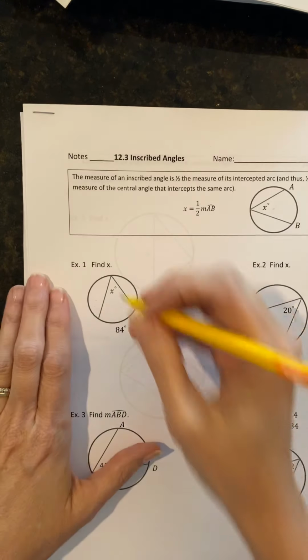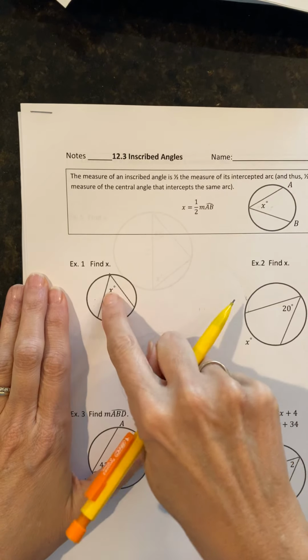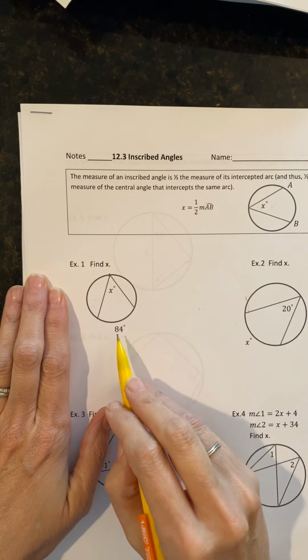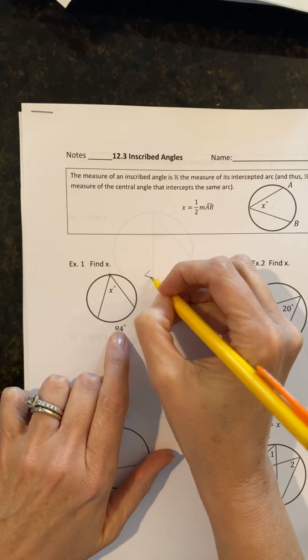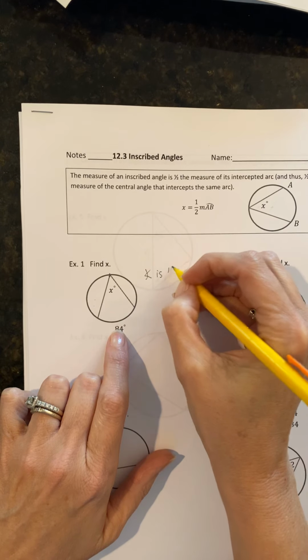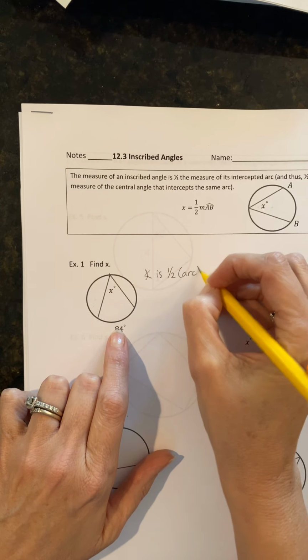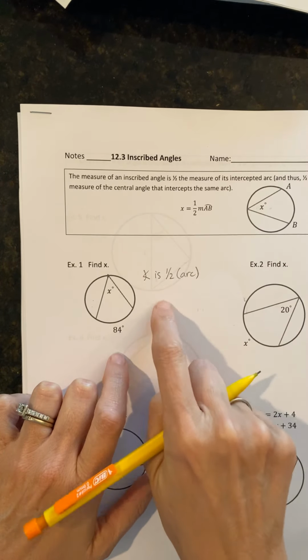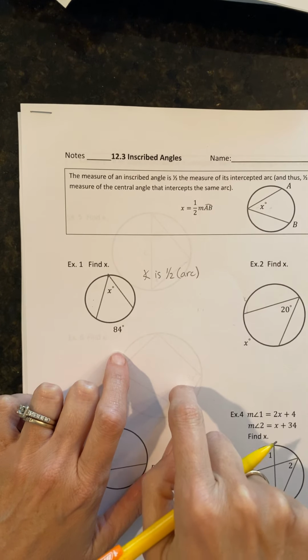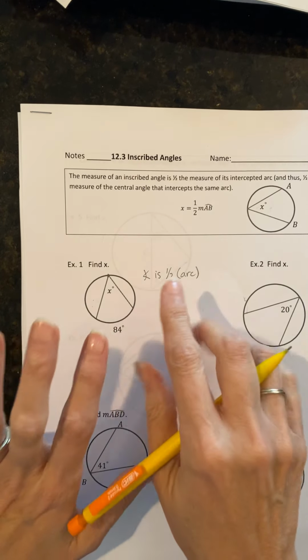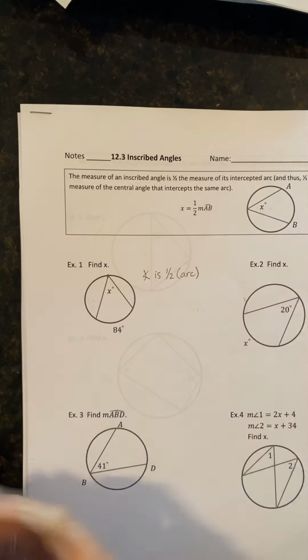Okay, so the rule is that the inscribed angle is half of the intercepted arc. So angle is half the arc. Now I'm writing it that way because of a lesson that's coming after this, and that's going to help us make connections with another lesson.